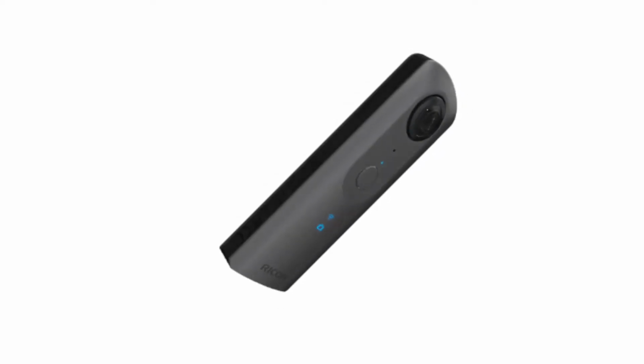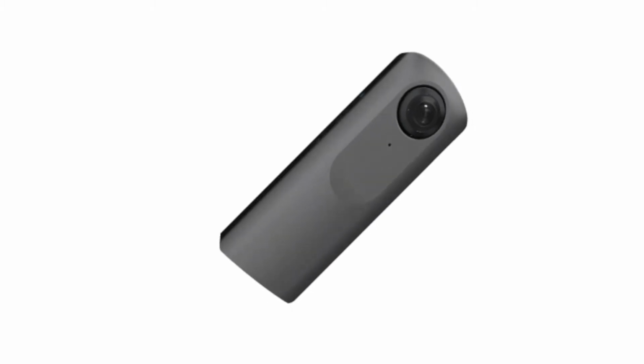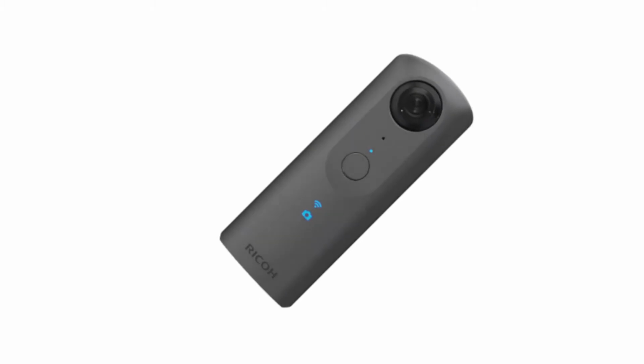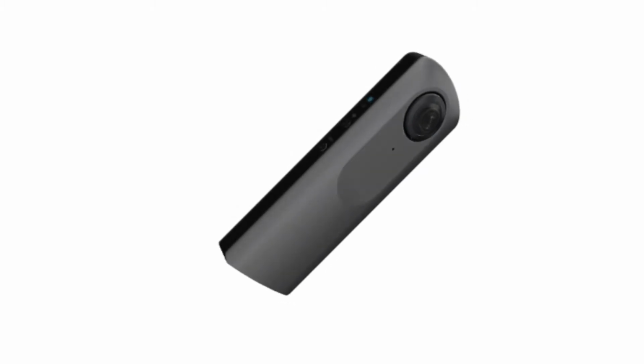Alright, so the Theta V works nicely. It's easy to grab thumbnail information. It does what the documentation says. Please note, unfortunately, the Theta V is no longer in production. It's a great camera and still widely used, but it's no longer being manufactured by RICOH.